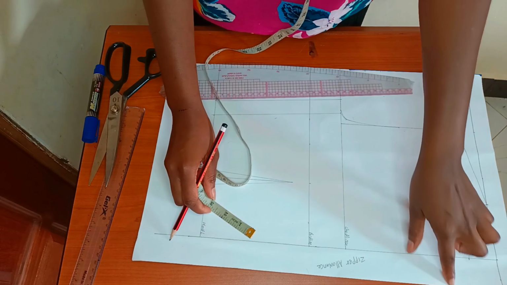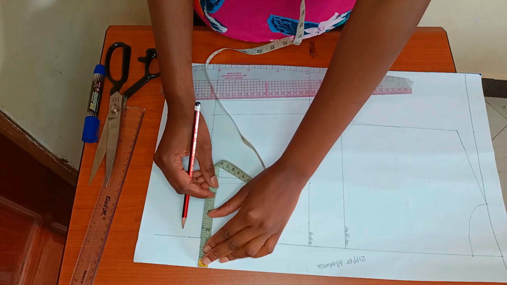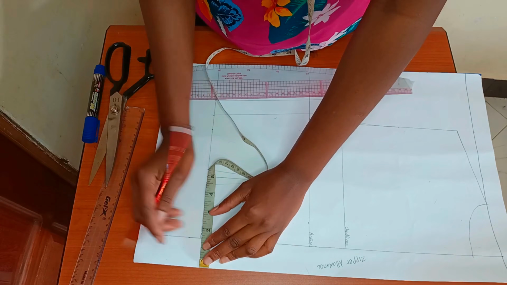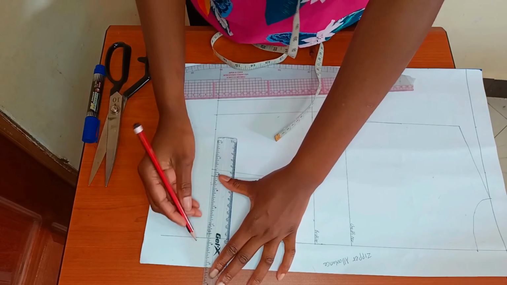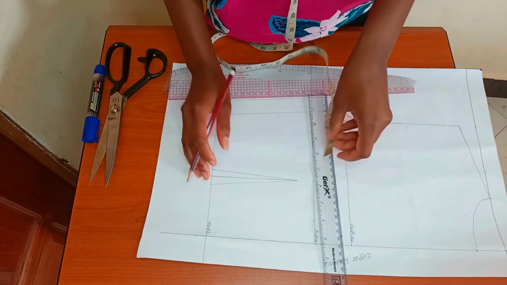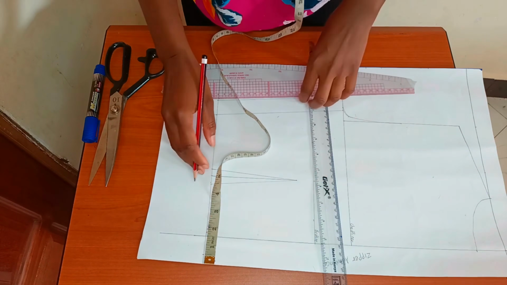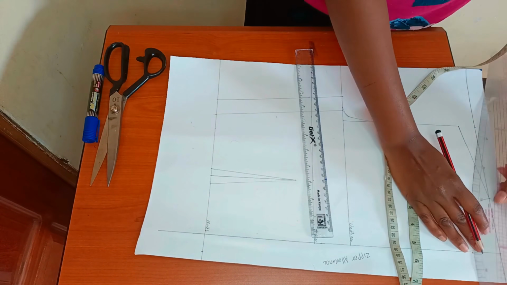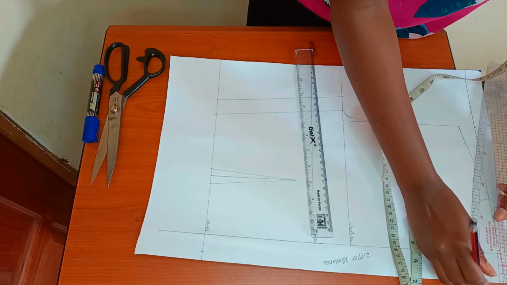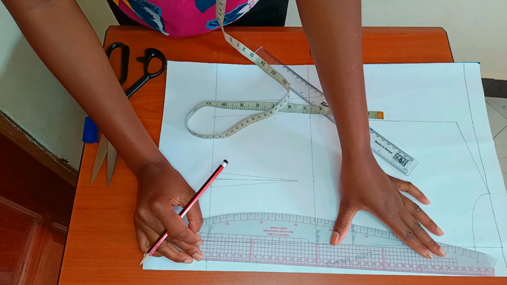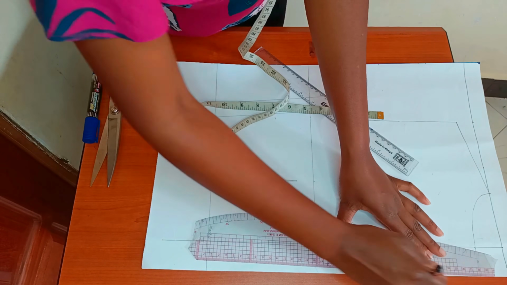Now we're going to connect our waistline to reach the zipper allowance, and we're going to do the same thing on the neckline. We're going to connect the line to reach the zipper allowance. After that, we're going to come in on the waistline by half an inch and connect the waistline to the neckline.